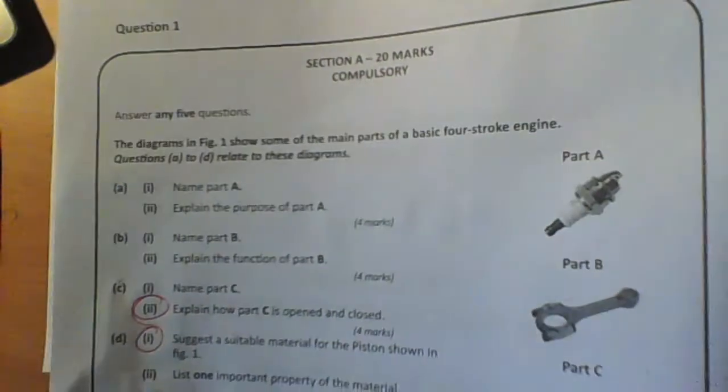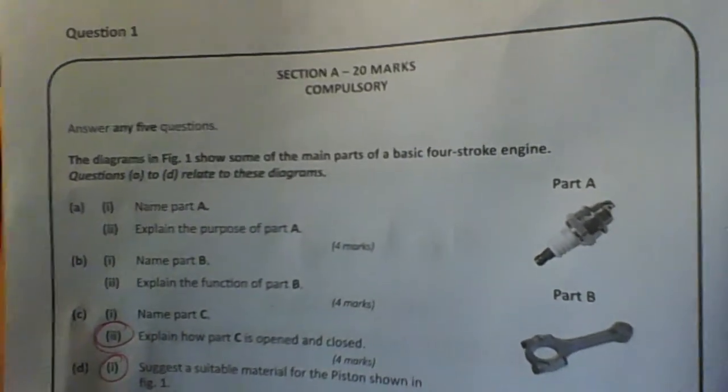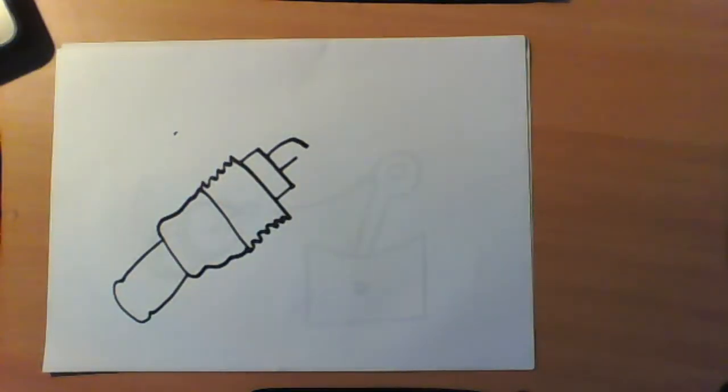Okay, guys, so the first thing I'm going to do is go through question one, the short questions. The first question: name part A and explain the purpose of part A. So part A is a few key things. I've drawn it here. It looks something like this. It's a spark plug is what part A is.